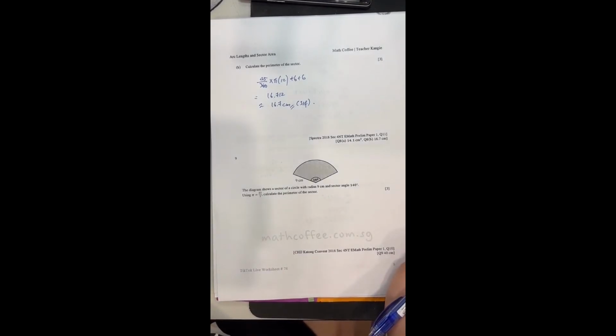This is secondary school. Can go through O-level vectors, please. I know vectors is like a killer topic, right?